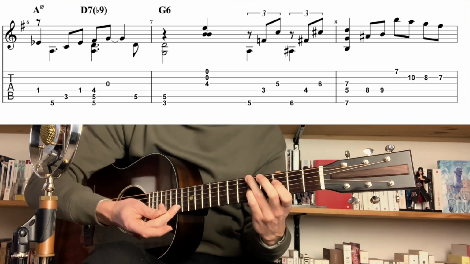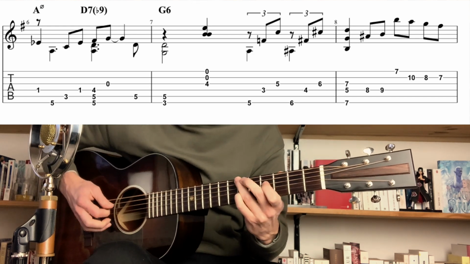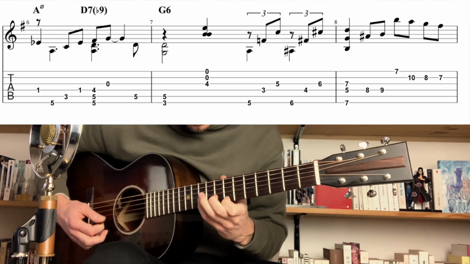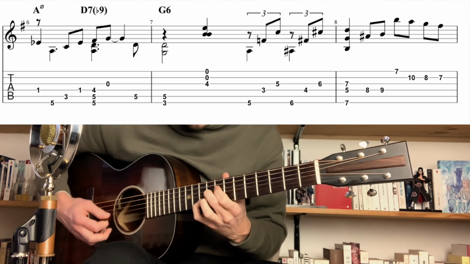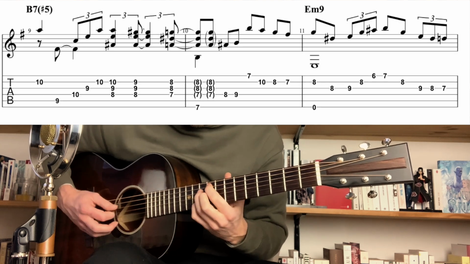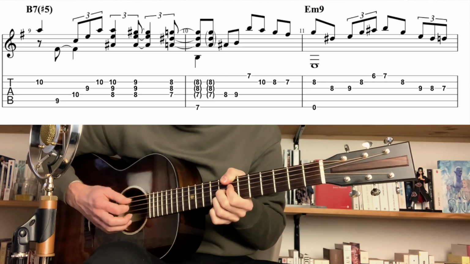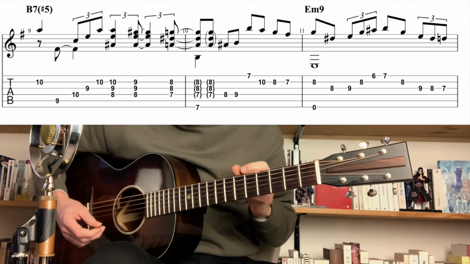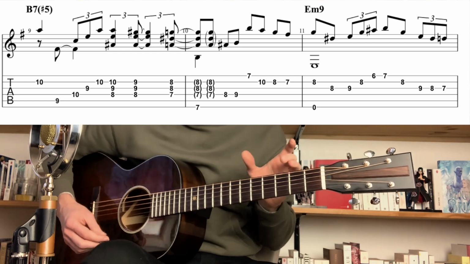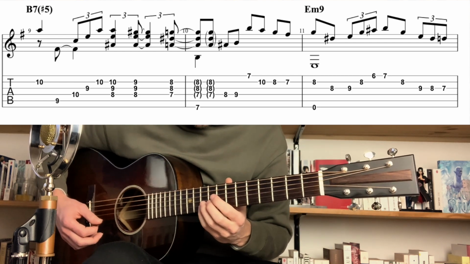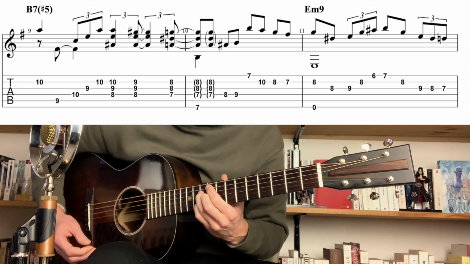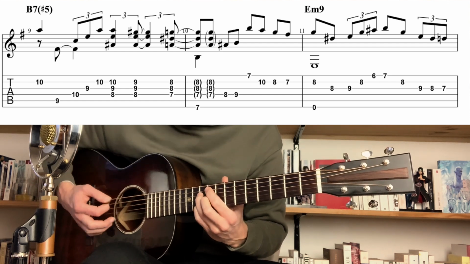So I have a 3rd on the bass, of course, and then I'm going back to the theme. And here I'm now on the 4th line. I'm playing an F sharp half diminished, just to create a 5-1 resolution.